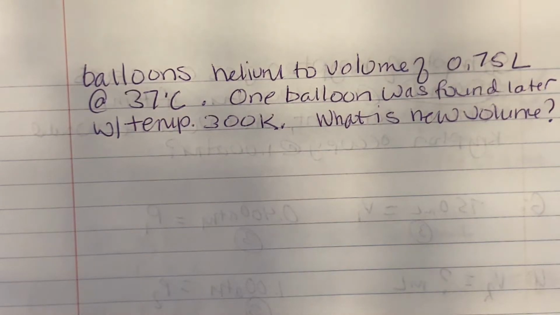All right, this gas law question is we have a bunch of balloons that are filled with helium to a volume of 0.75 liters at 37 degrees C. One balloon was found later with a temperature of 300 Kelvin. What is the new volume?